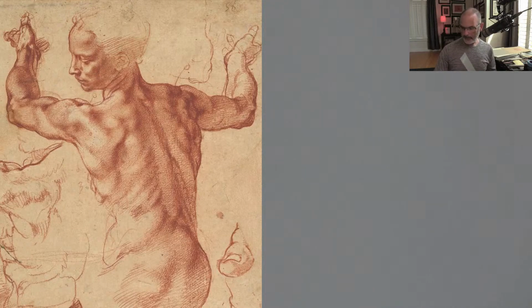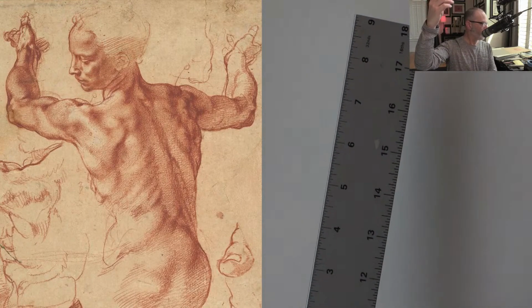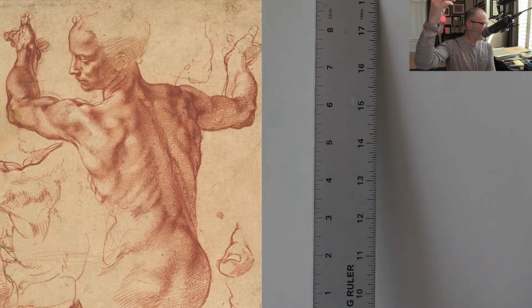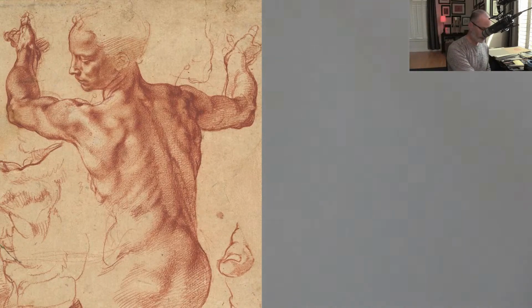I need to zoom out. It's too small. That's better. Okie dokie. So, warm up. Now I want to try a different pencil today.